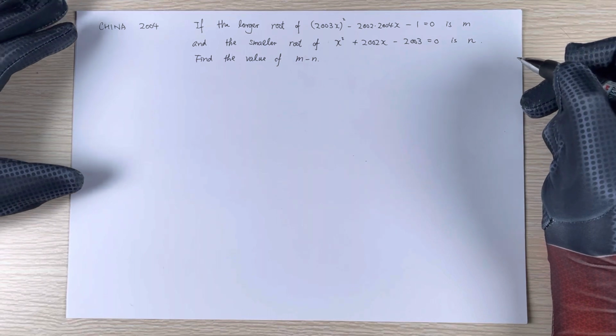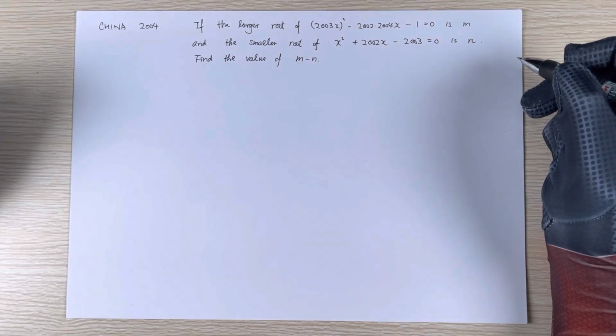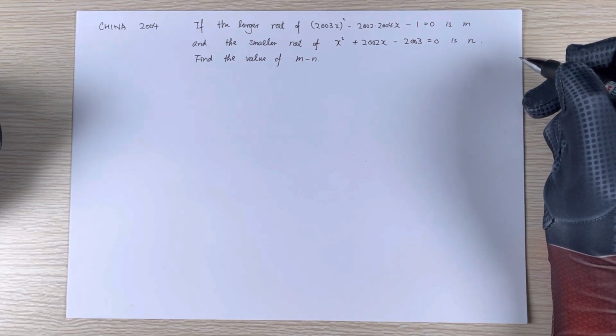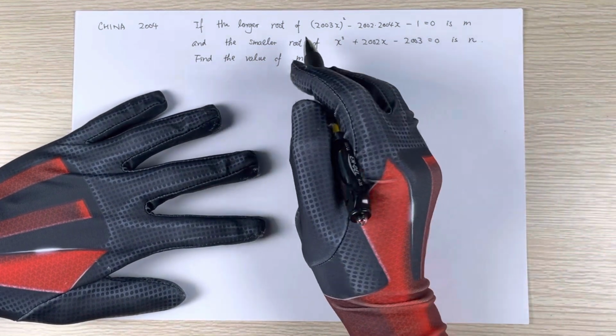Hello everyone. Today I want to share with you a problem from the year 2004 of Chinese Mathematics Olympiad. Let's look at the question first.